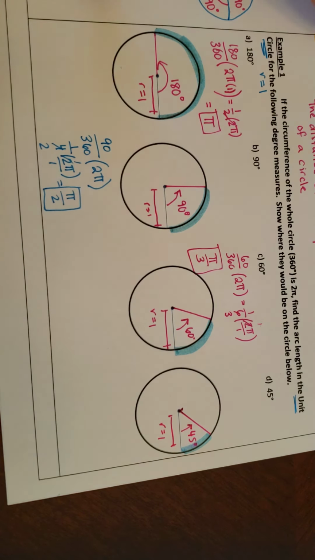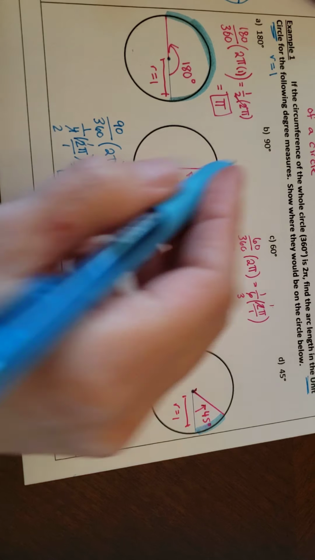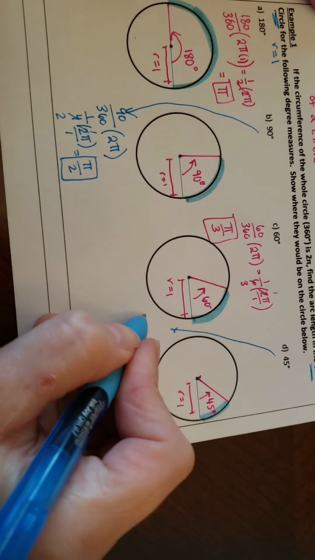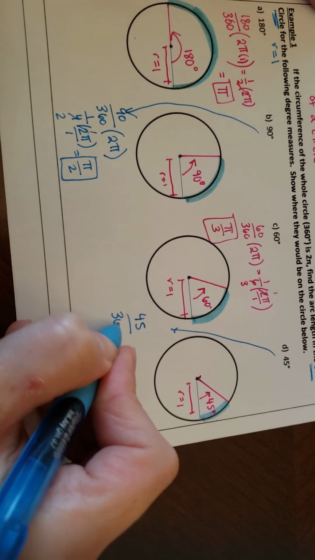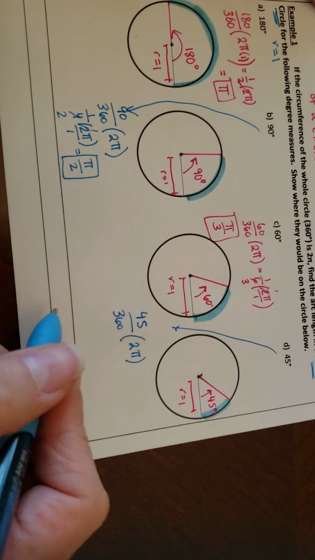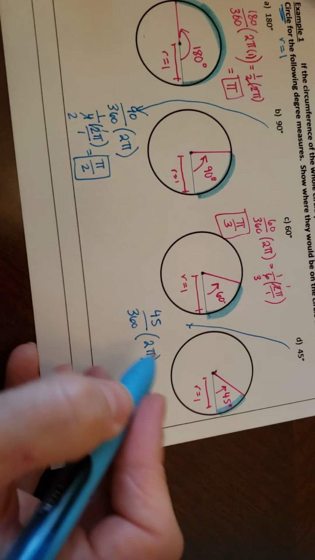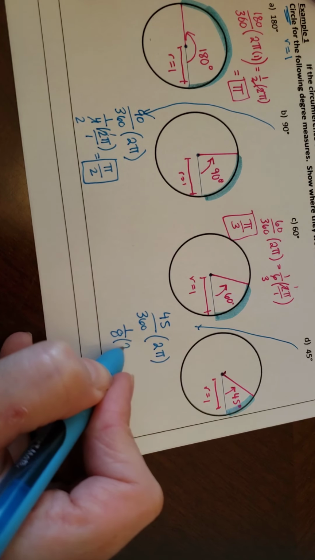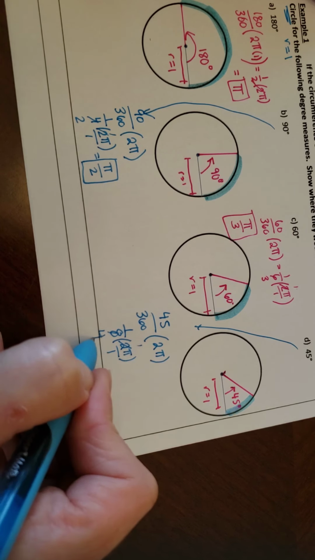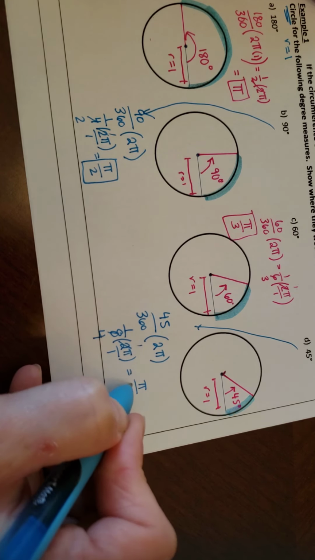So then I'm going to do that work down here, just so you can find it. So here we're going to do 45 over 360 times 2 pi r, but again, r is just 1. This reduces to 1 over 8 times 2 pi. Put it over 1, cross cancel, 1, 4. So I get pi over 4.